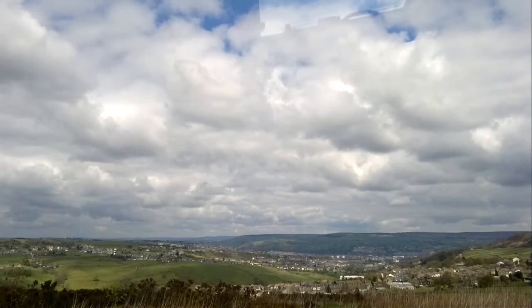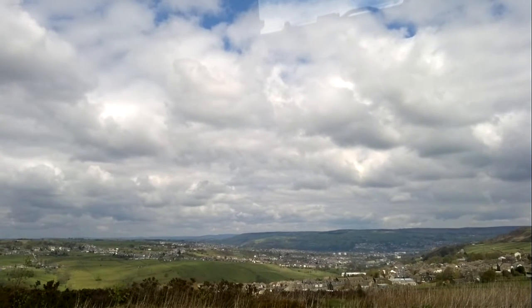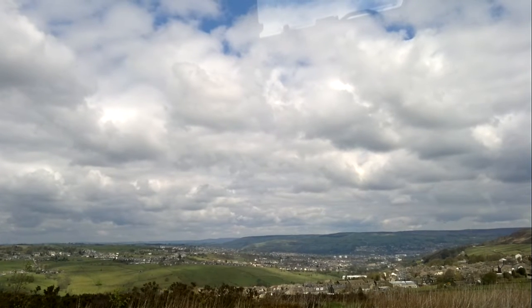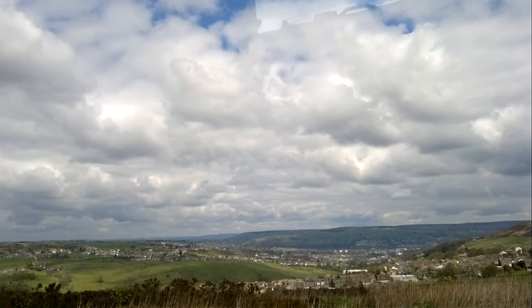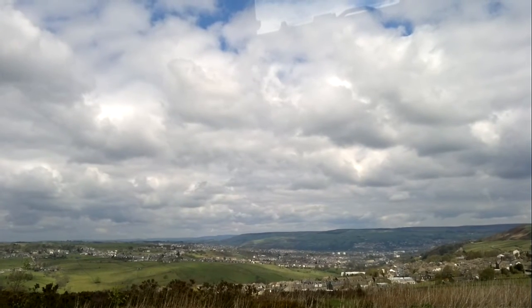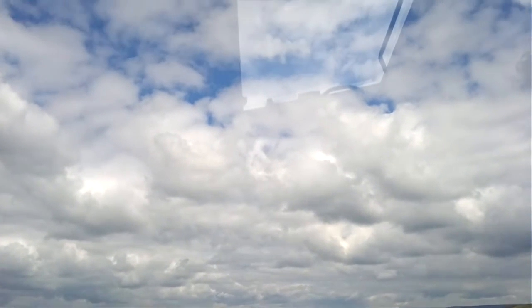If you look at these clouds and take it for an artistic study, you'll see that the clouds in the distance are smaller, thinner and closer together, as opposed to these straight above.